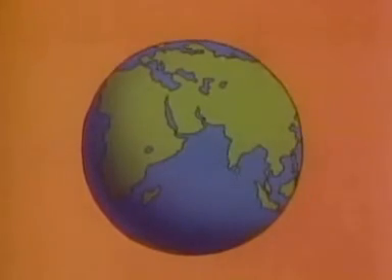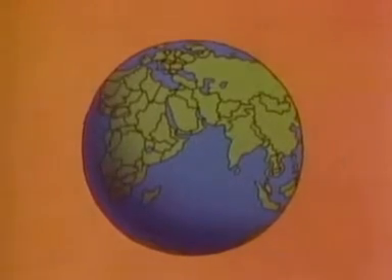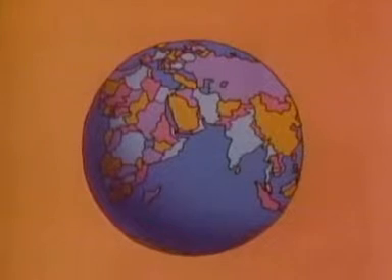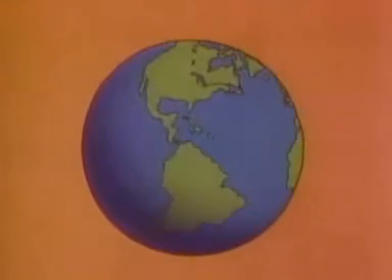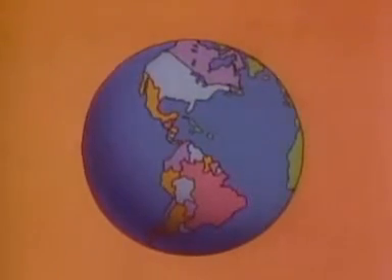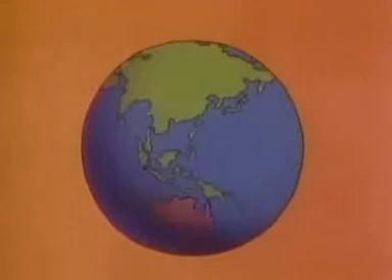You could even find out where the boundary lines are for all the countries on the continents. You could see that some of the continents have a lot of countries. Some have just a few. And one continent has only one country.